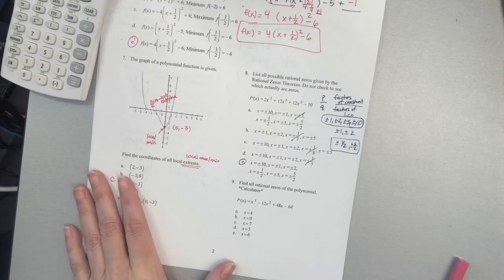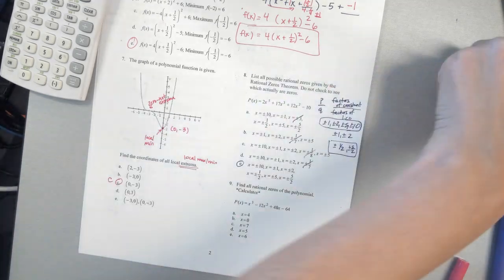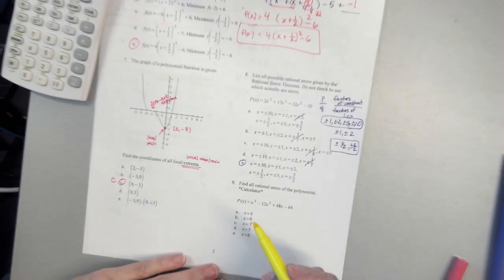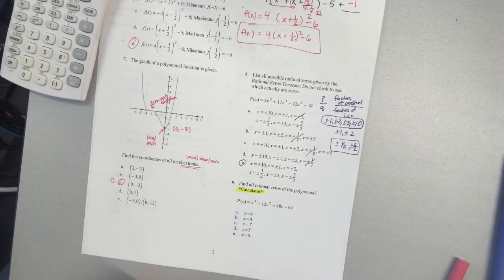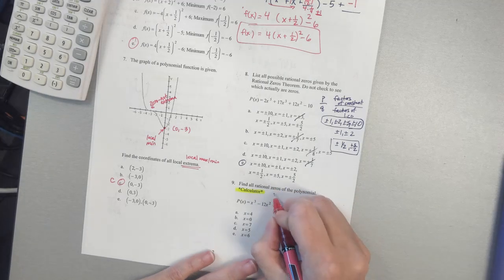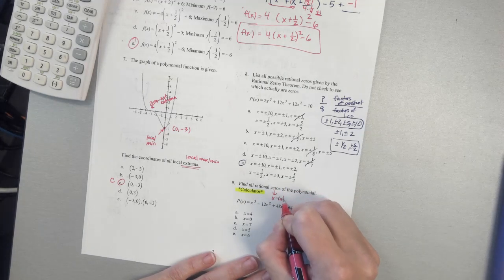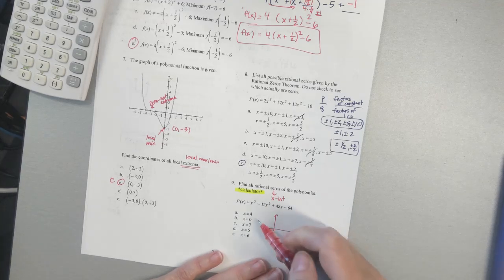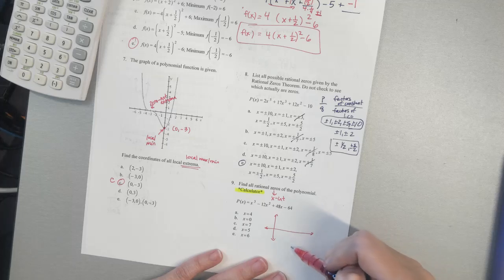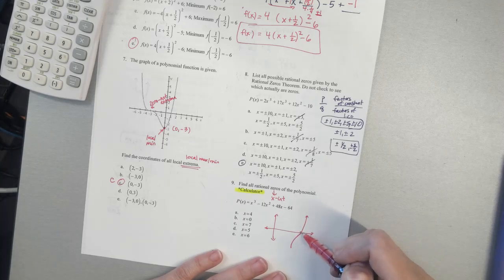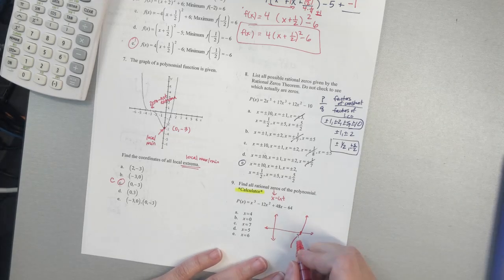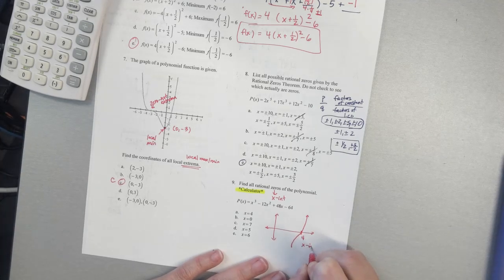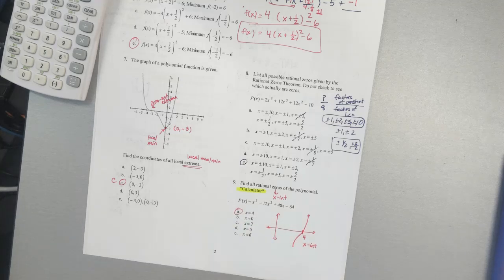Okay. All right, and then 9 says find all of the rational zeros of the polynomial. You can use your calculator on this one. So the rational zeros are going to be your x-intercepts. So your work for this one can be as simple as drawing what this goes through. Your graph looked like this, right? And it crossed through 4. 4 is your only x-intercept, so you should have A.